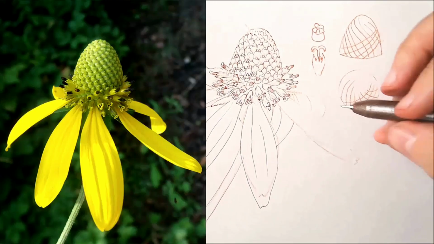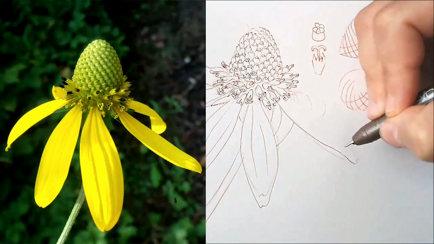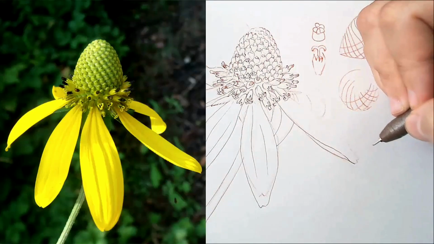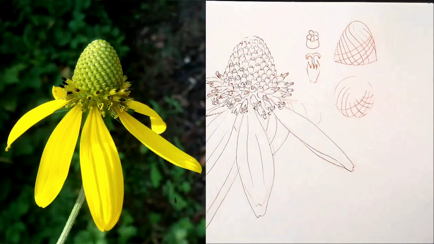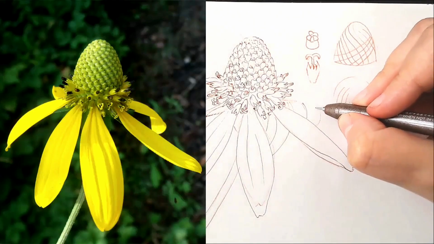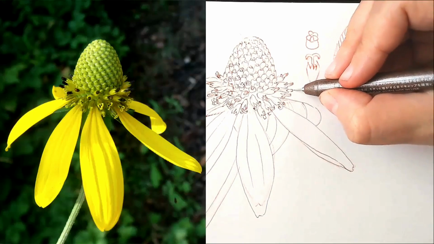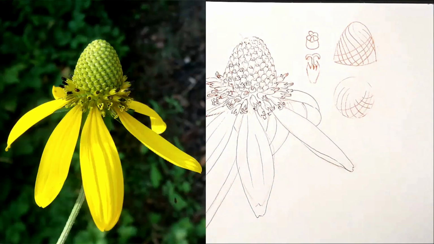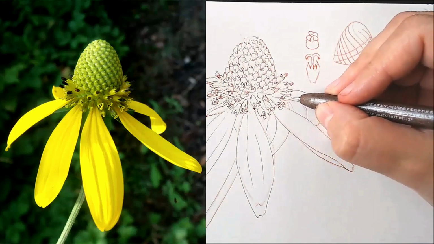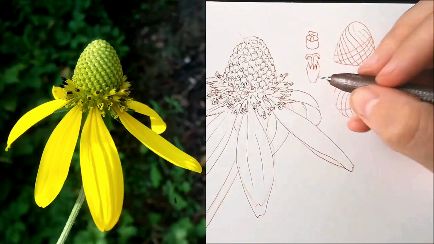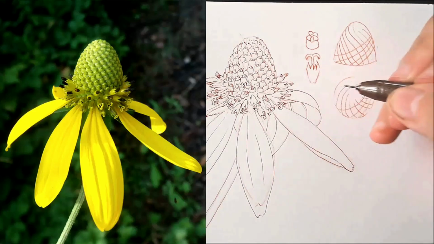This is not in the picture, but I'm just putting it there. And the sepal. Here I have a sepal, and this petal has to continue there.